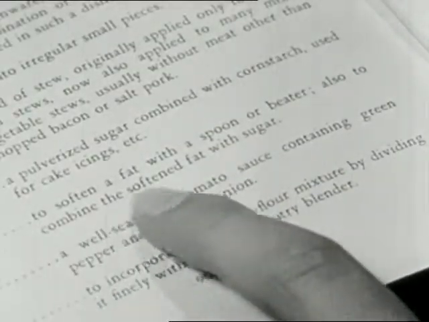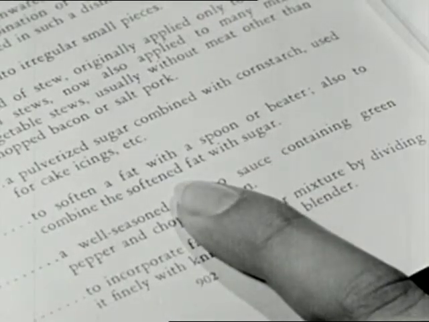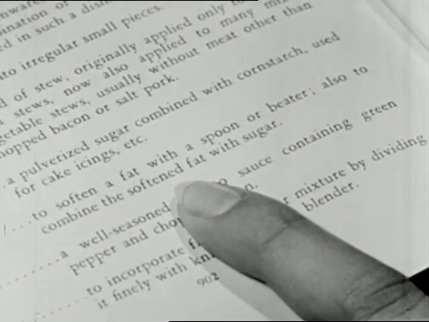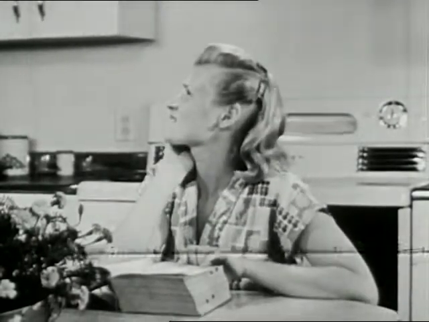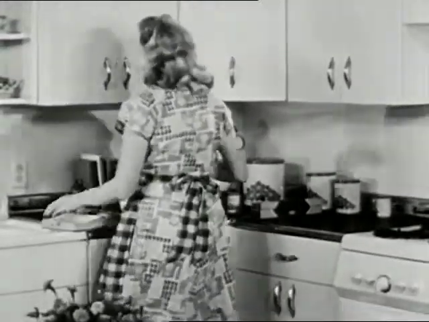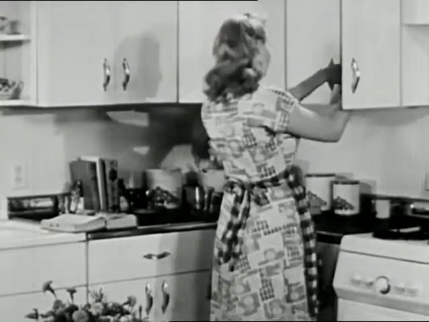Cream: to soften a fat with a spoon or beater, or to combine the softened fat with sugar. If she had only looked at this before she baked that cake. But wait a minute. There's still time to bake another cake before Tim comes home to lunch. It'll be right this time, and he'll never know the difference.